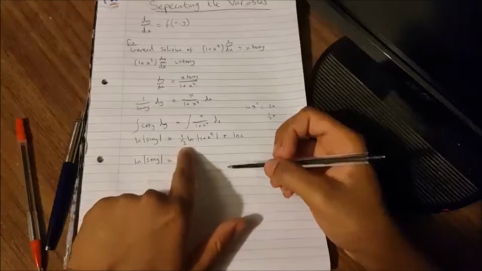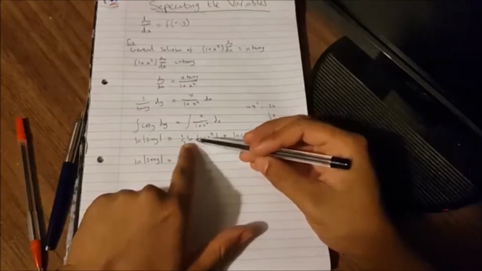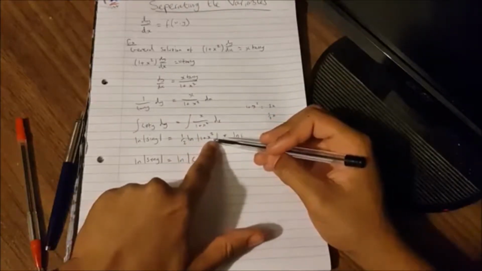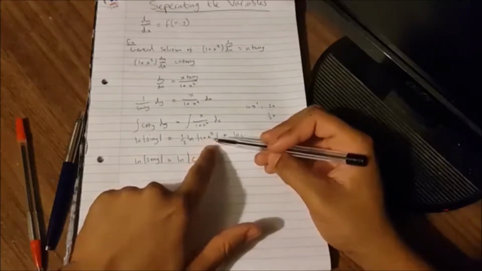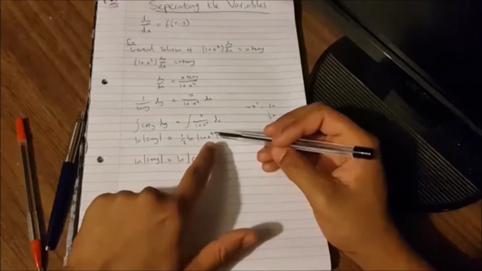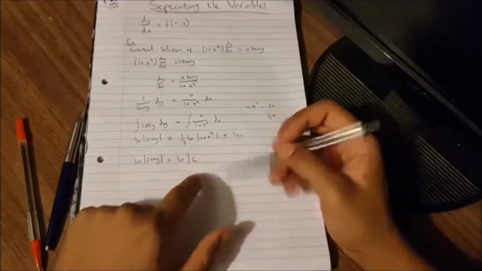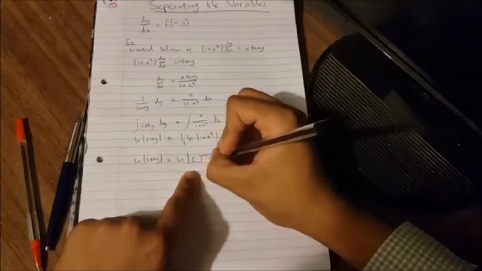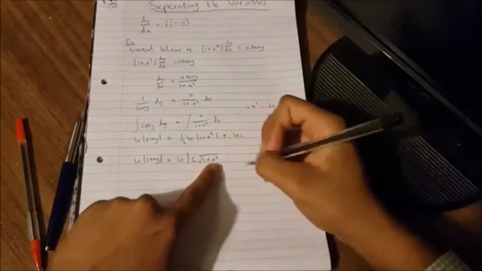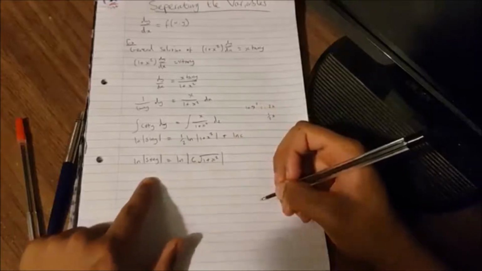So this is now ln of c times (1 plus x squared) all to the power of a half, which is the square root of 1 plus x squared. You should recognise that, definitely.